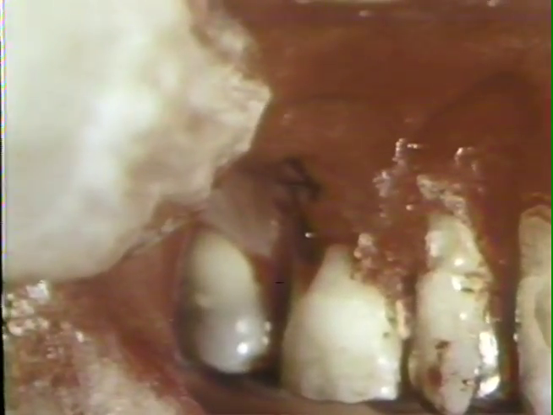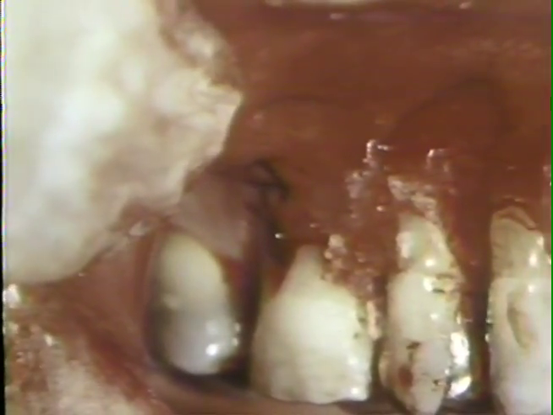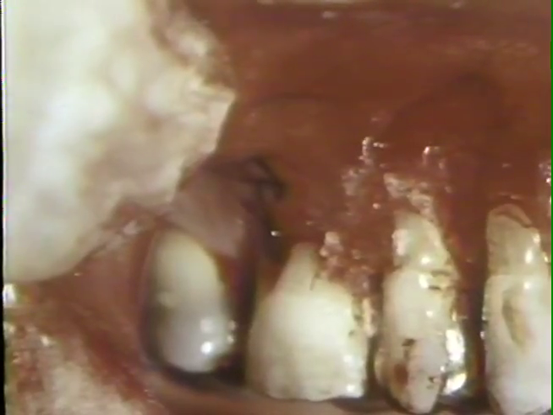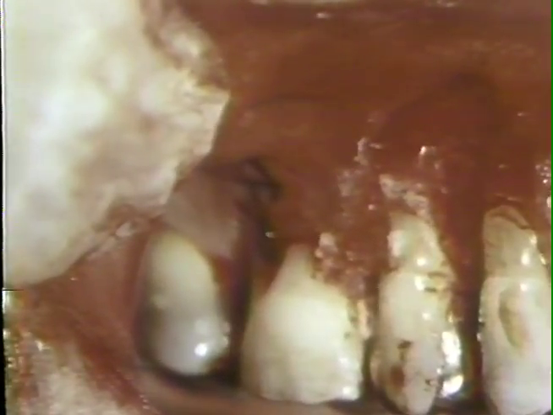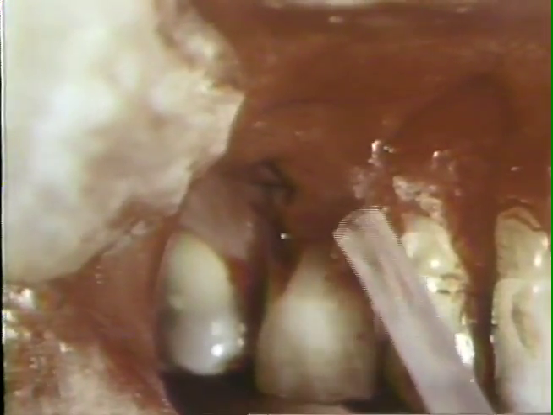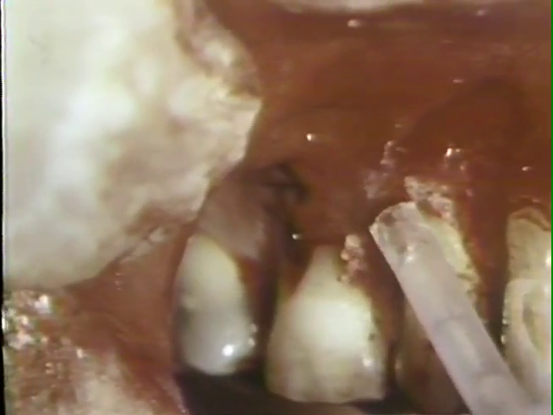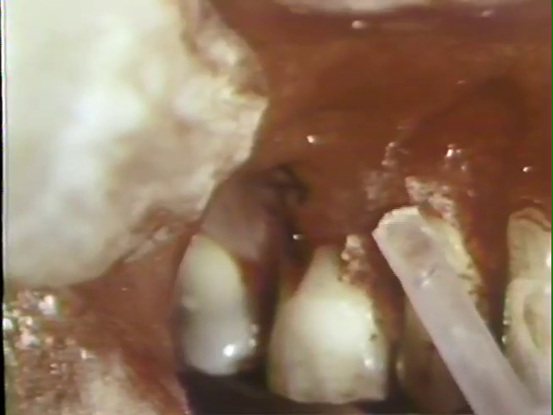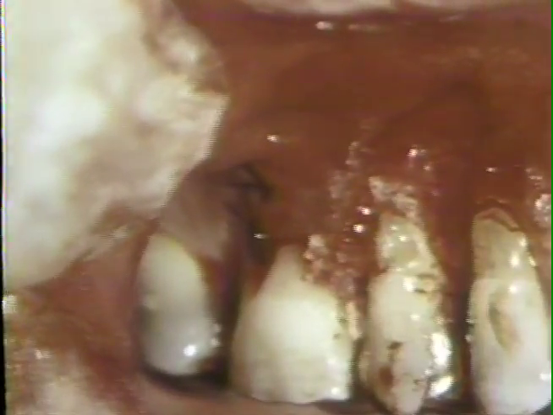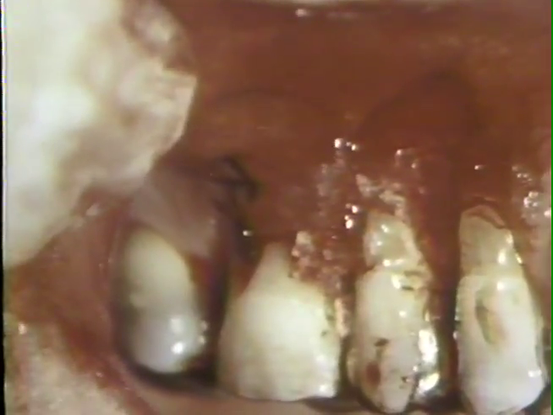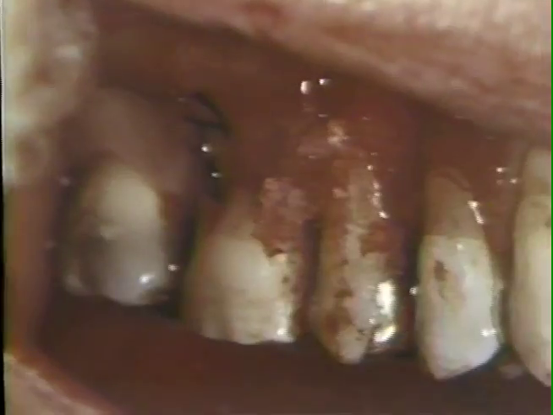Additional sutures are placed along the distal margin of the flap. The mesial margin is secured with a tissue adhesive, isobutyl cyanoacrylate. This material has been provided by Ethicon Incorporated in Somerville, New Jersey.